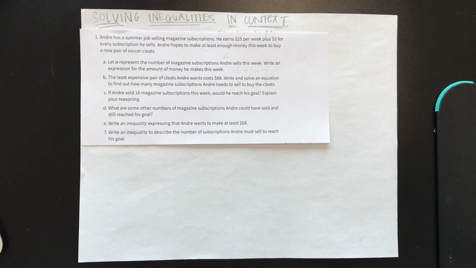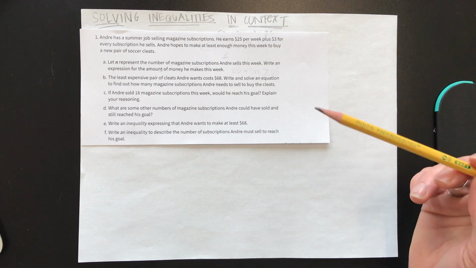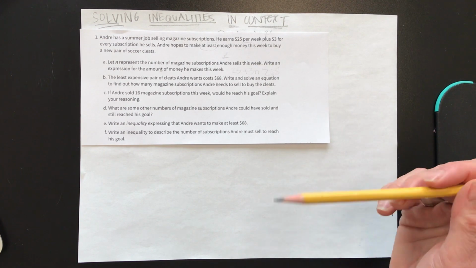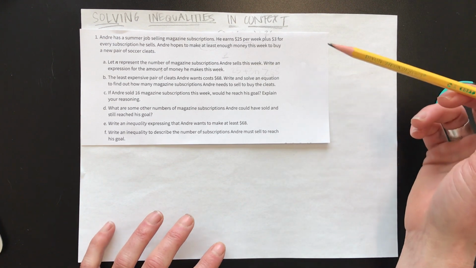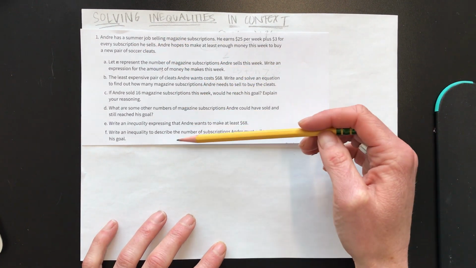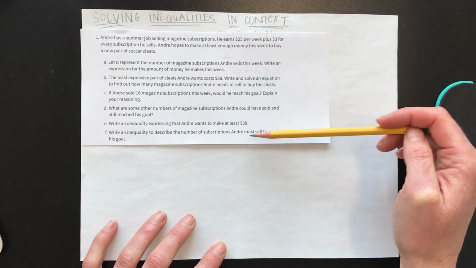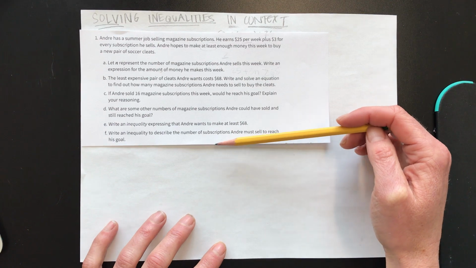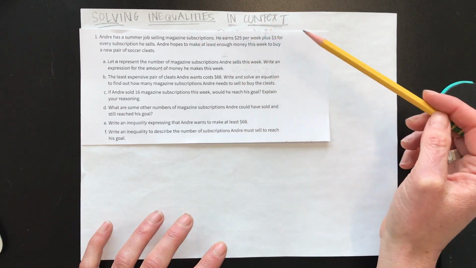The goal for today's investigation is for you to be able to describe the solutions to an inequality by solving related equations and then reasoning about values to make the inequality true. So to begin with, I've got this word problem here, and we probably won't do all parts of it, but I think it's a good example of how to solve inequalities in context.